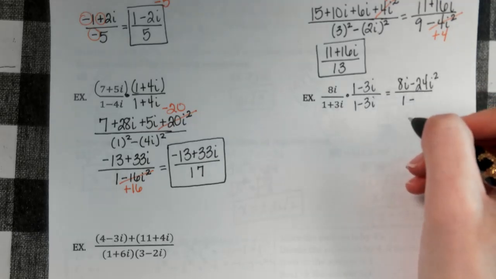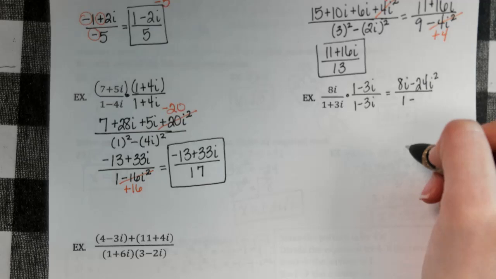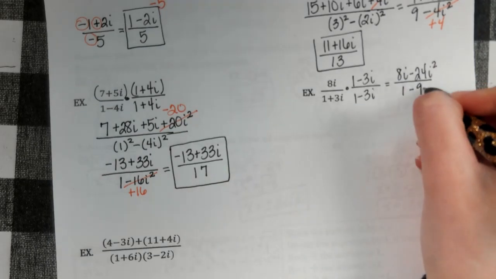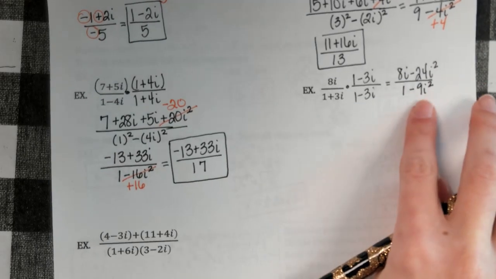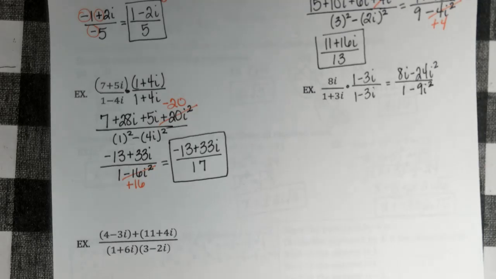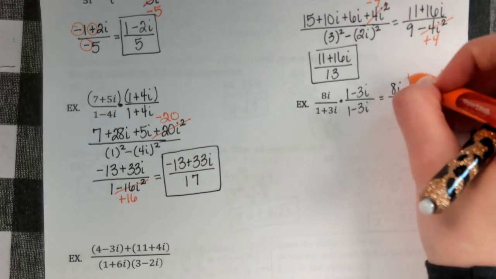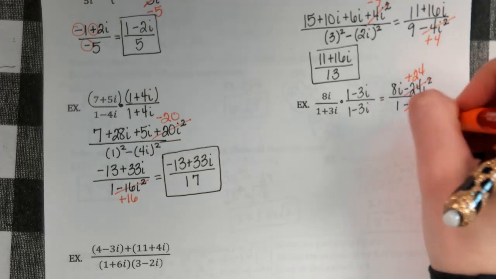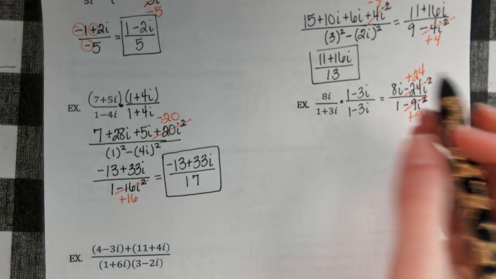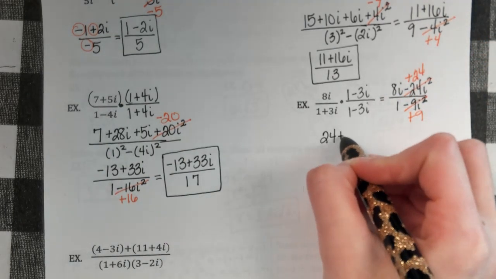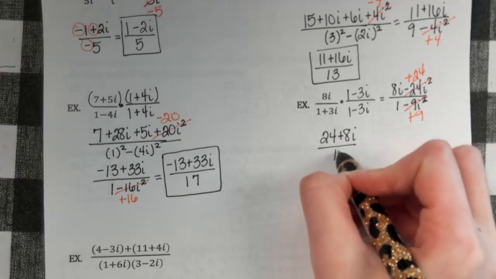If you can jump straight to that next step, that's fine too. If you can tell me 1 minus 9i squared, then that's okay. But I want to see one of those before you jump to 10. Okay? So then this is a positive 24, and this is a positive 9. So you have 24 plus 8i over 10.